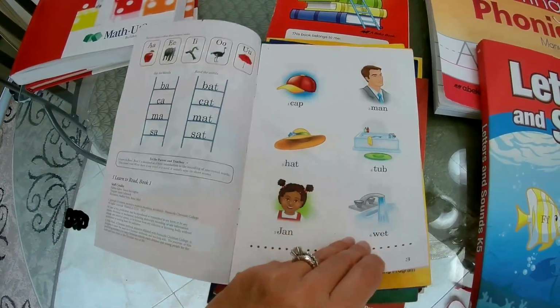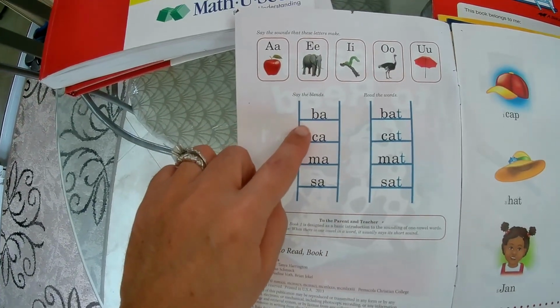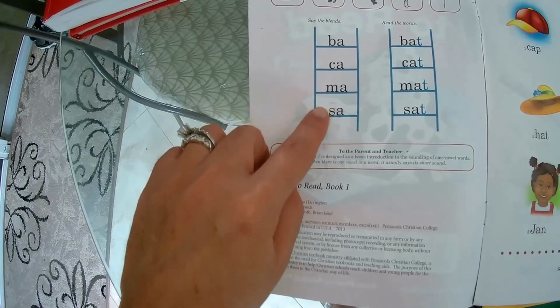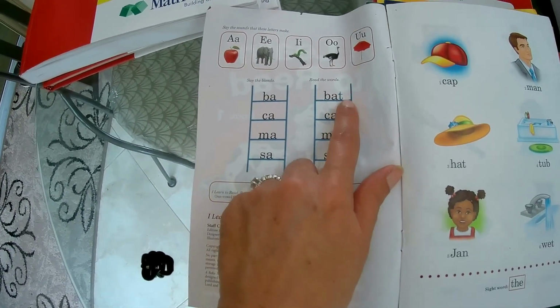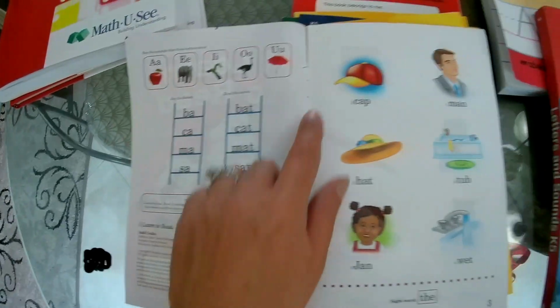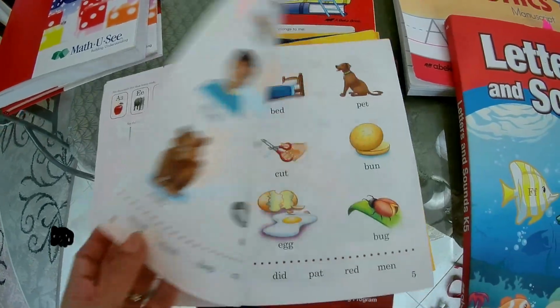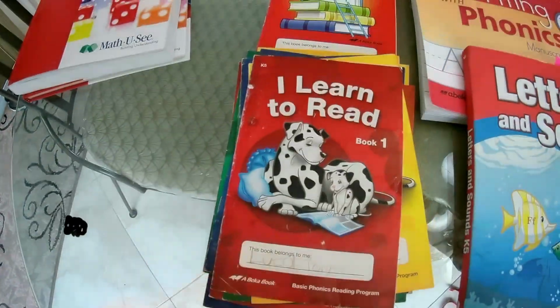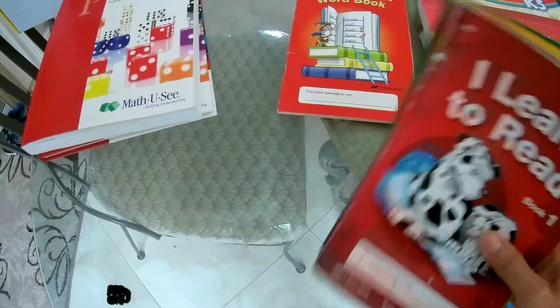As you can see, the very first one has a blend letter here. Bat, cat, mat, sat. They start from bat, and then they add the N sound, bat, cat, mat, sat. And then there is the word that goes with the picture. Very successful reading program. If there's anything I'm a fan of in Abeka, it's their reading program.